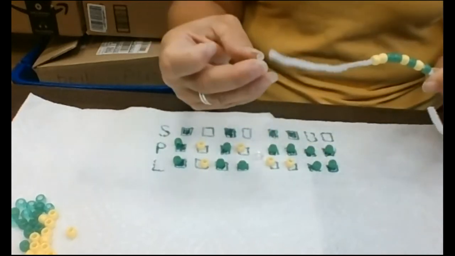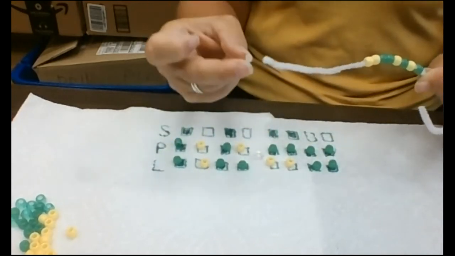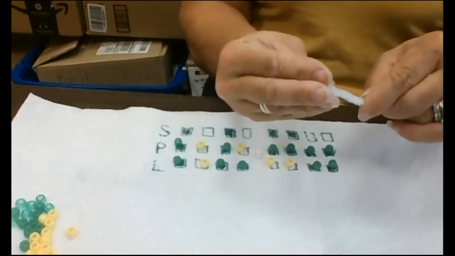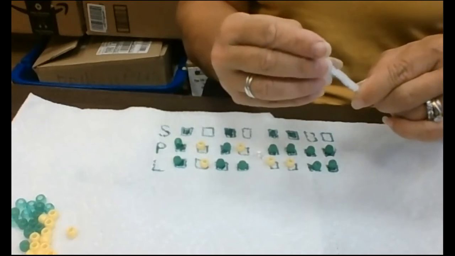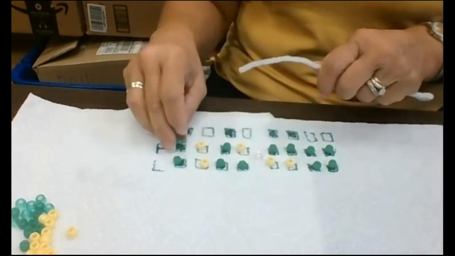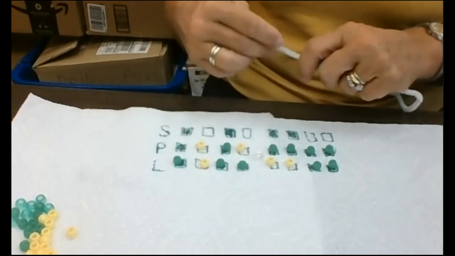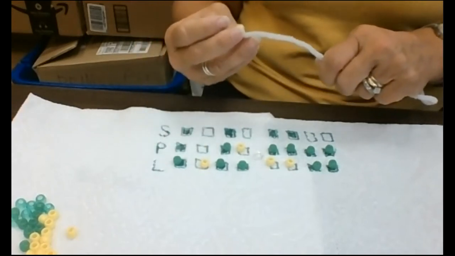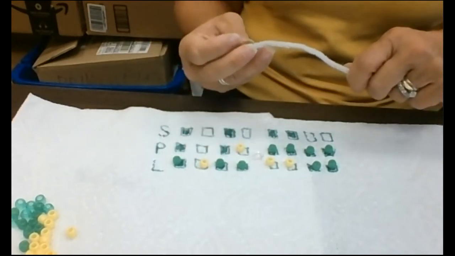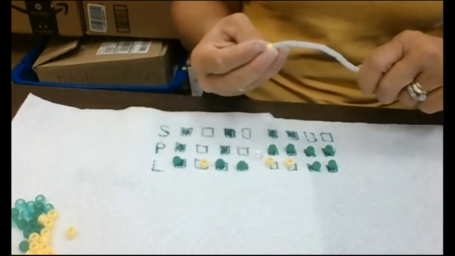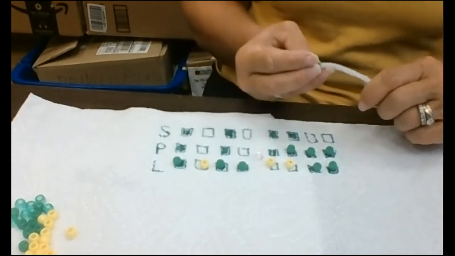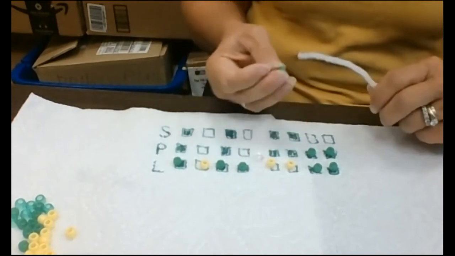Now I'm going to put on my clear. Okay, there's my clear. And I'm going to put the clear on so that I know where the S starts. And then I'm going to keep putting on my letters. All right. And like I said, you can do this a couple of times if you want to change it, as long as you keep the pattern.